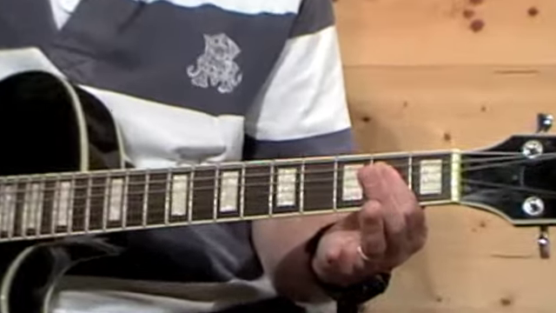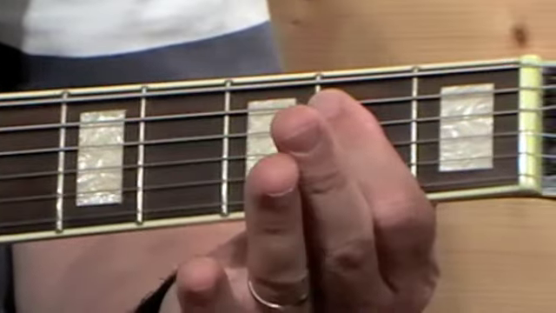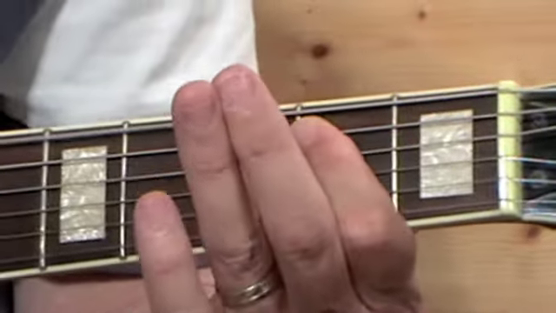So let's fit that into a typical 12 bar in the key of E. Nice and slow to begin with. Play this along with me, starting with E. 1 and 2 and 3 and 4 and.